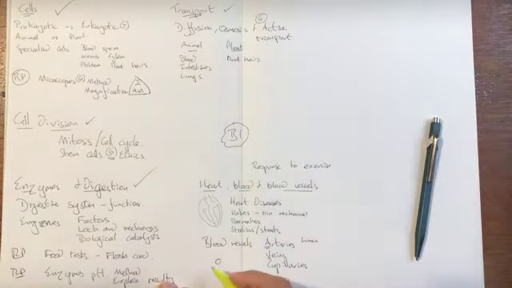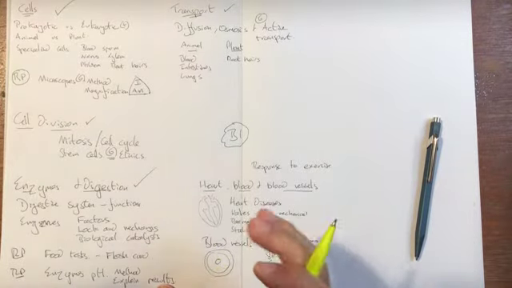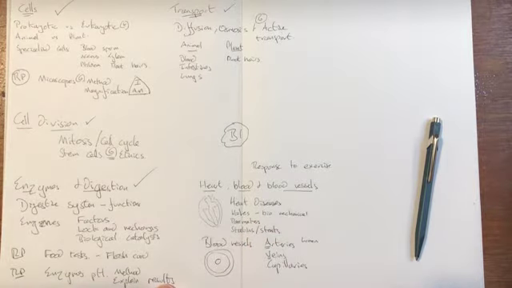I should have used a pencil there because this is likely to go wrong because I can't draw. Got a small lumen, got a really thick muscular wall around the outside because they run at high pressure and they need to be able to contract to keep that pressure up. Veins, on the other hand, huge lumen, very, very thin muscular wall. They're at low pressure and they need to be able to get the blood to flow.